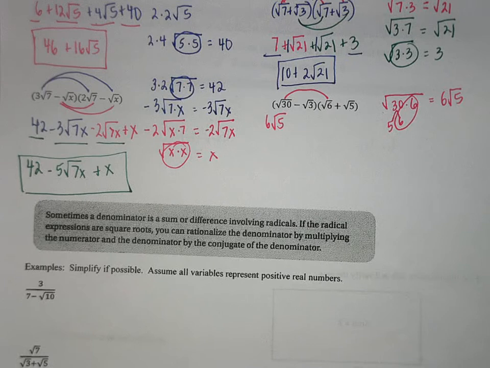Did anybody notice anything interesting about this one? Yeah, nothing combines. There are no like terms when you finish. Yeah. I know, so it makes you think you did something wrong, but that's just the way it is sometimes.